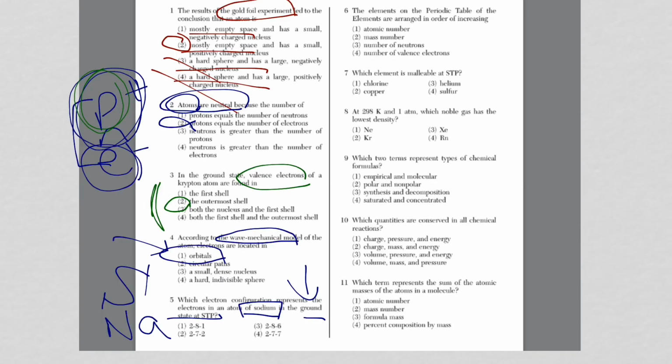And sure enough, 2-8-1, here it is, choice 1. So remember, those electron configurations, you can find them on the periodic table, and those are all for the ground state.